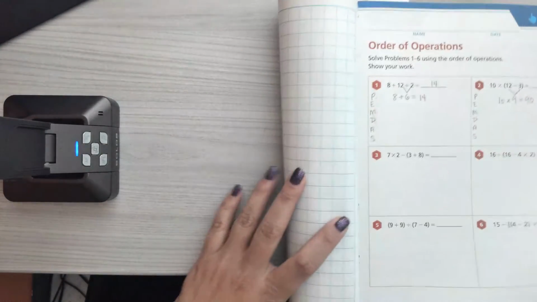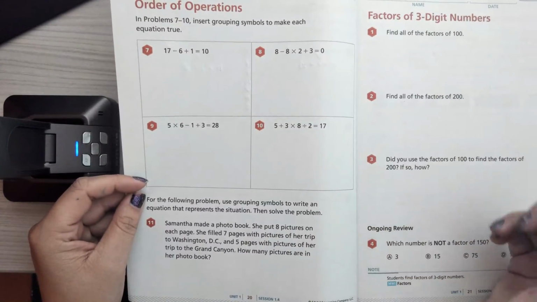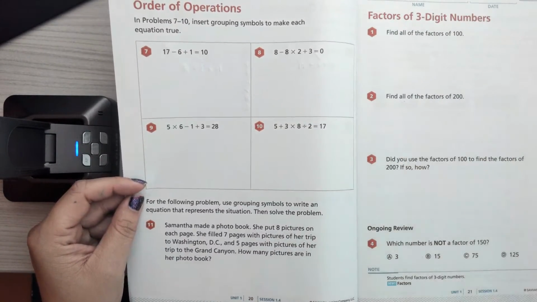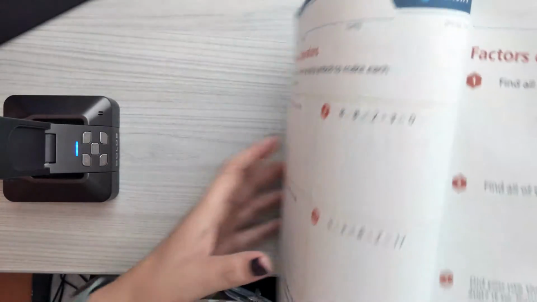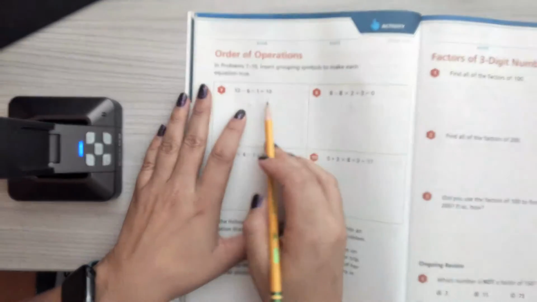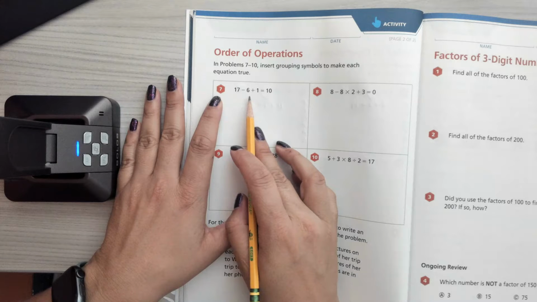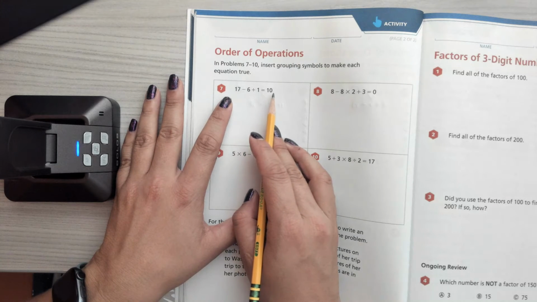Also, another page that the students will be working on this week is page 20. For this, it is asking to insert grouping symbols to make each equation true. So let me go here. This problem, number 7, says that 17 minus 6 plus 1 equals 10.